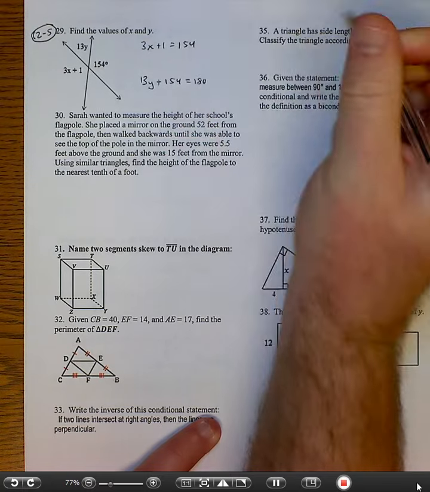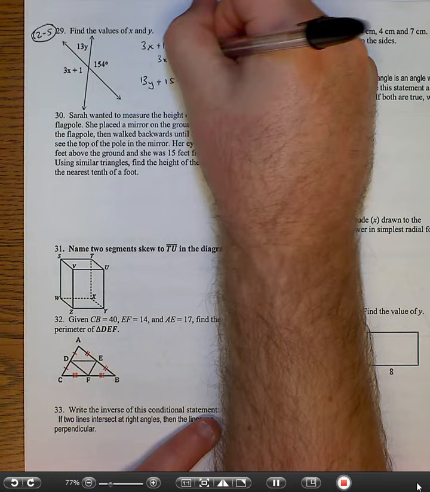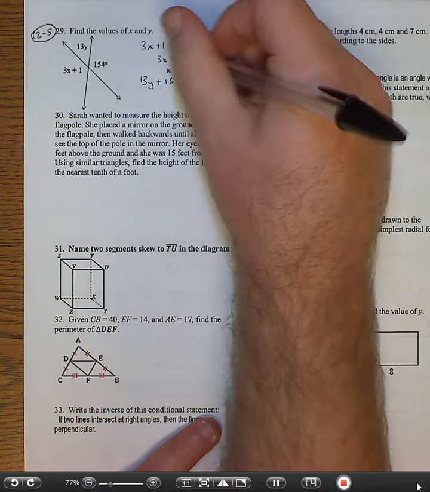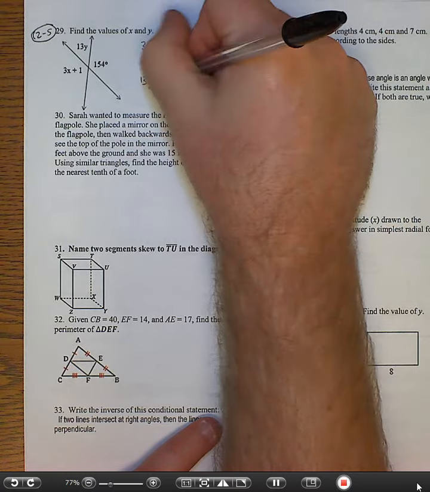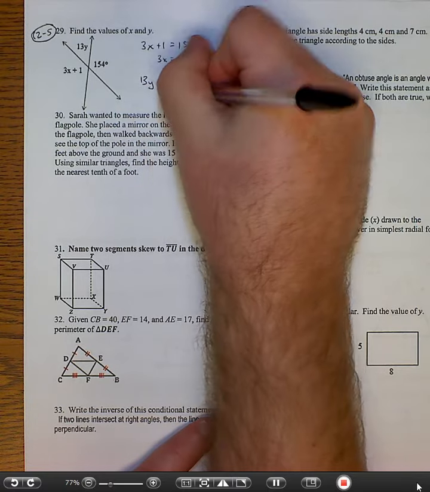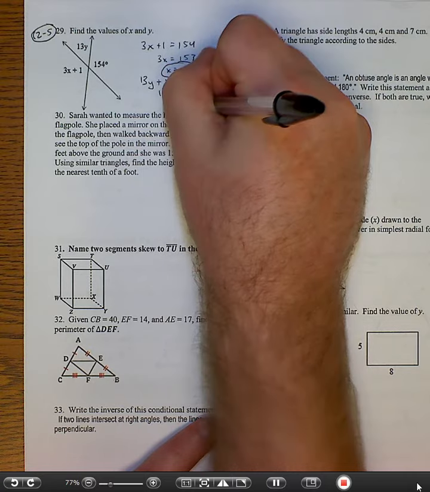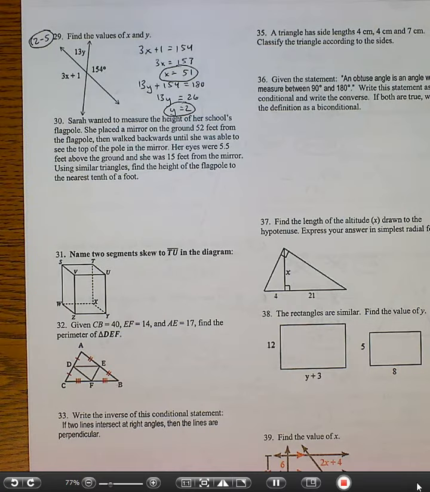So there are my two equations, and I'm just going to solve both. 3x equals 153, x equals 51. 13y plus 154 equals 180, subtract 154, you get 26, and y equals 2. There you go, 51 and 2.